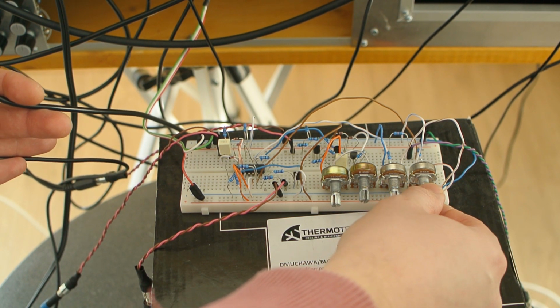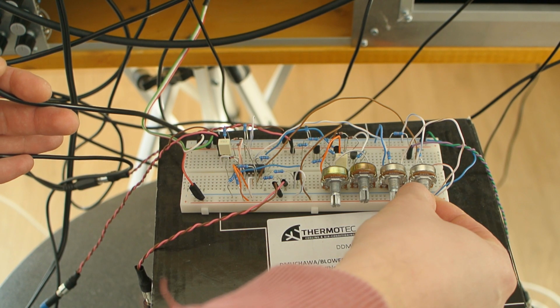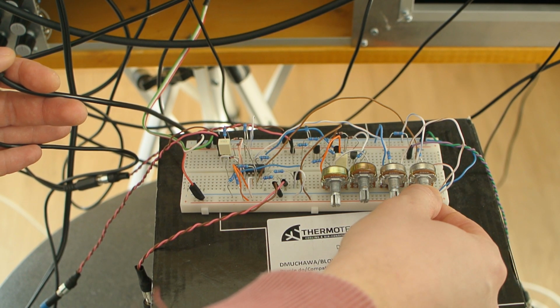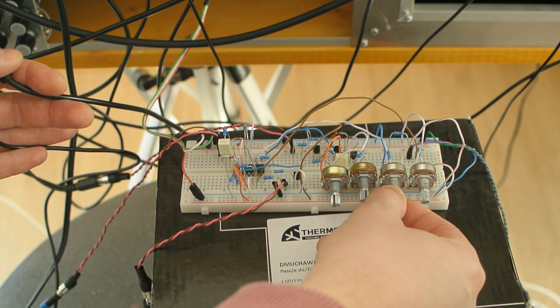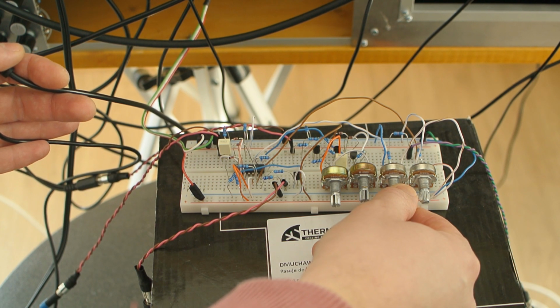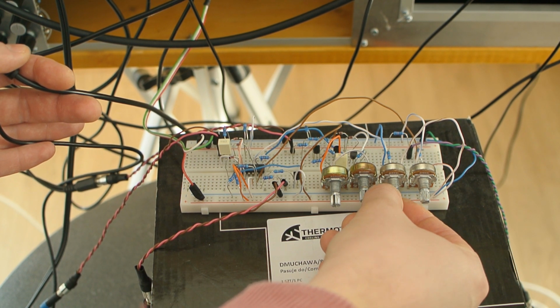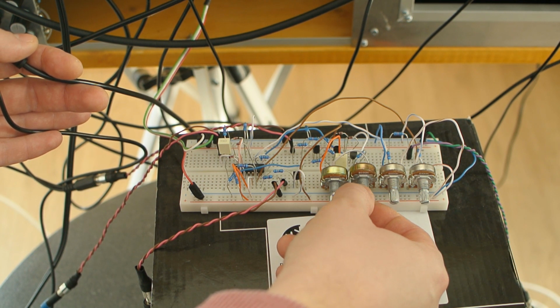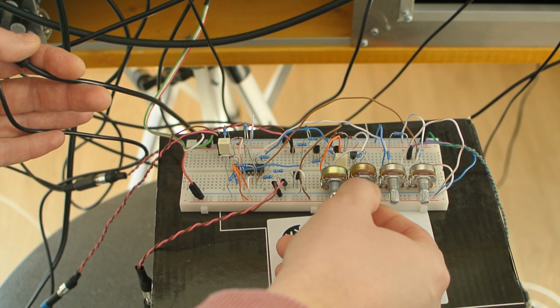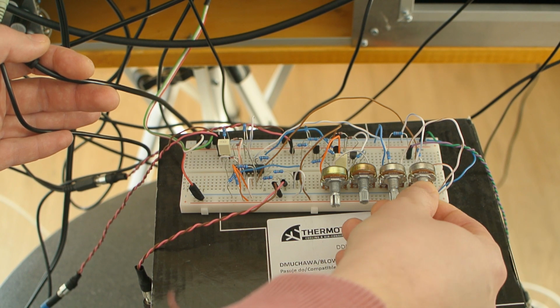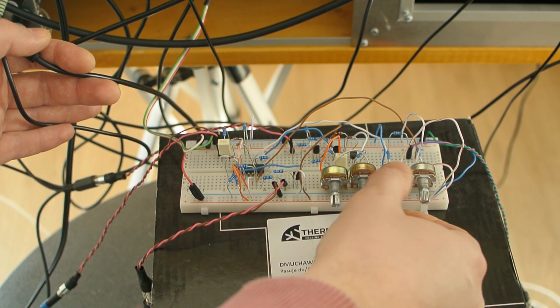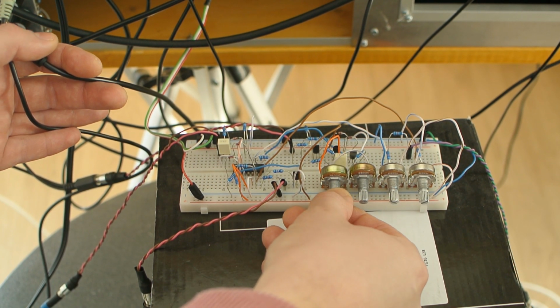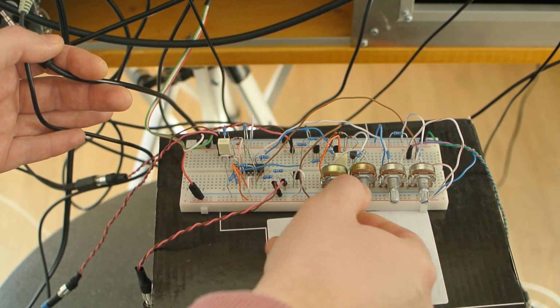This is the release, and this is the sustain level, and this is the decay phase. So you can have separate controls. This is the attack.